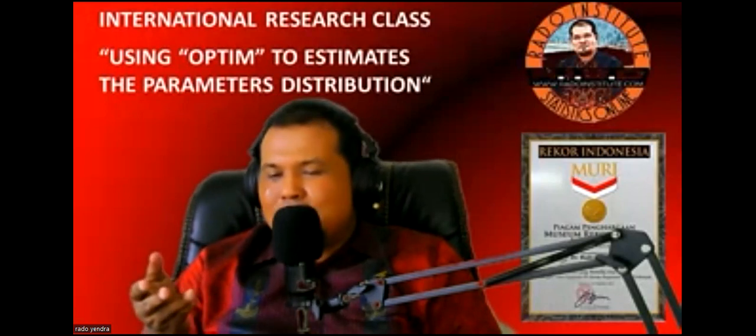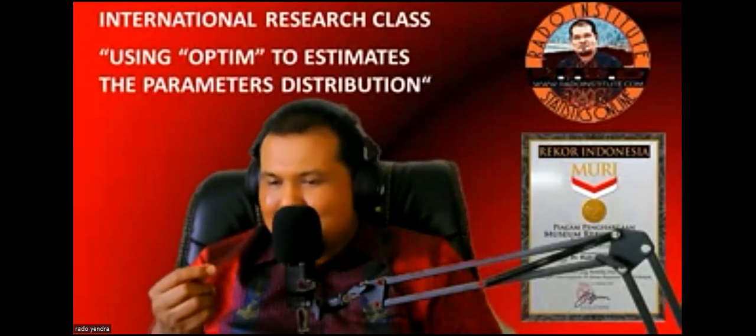We are trying to give an easy alternative to estimate the parameters by using Optim, because with Optim we can cancel the difficulties of mathematics when we are using the maximum likelihood, or when we are using Newton-Raphson to solve the problem of the nonlinear function.